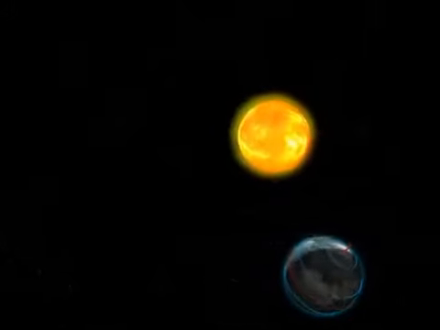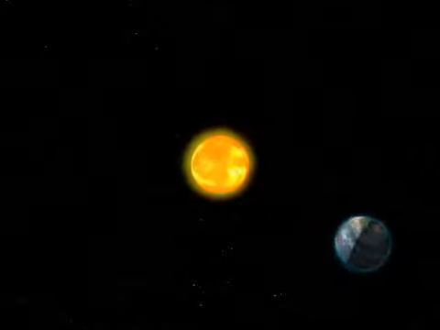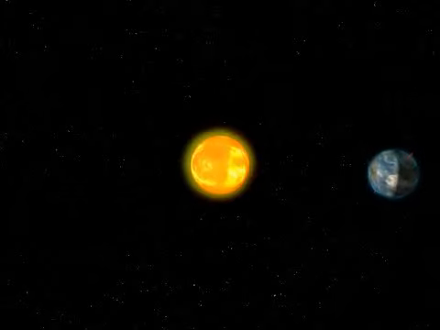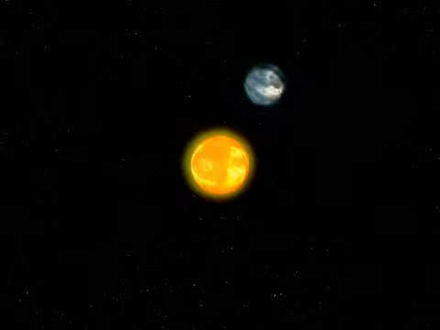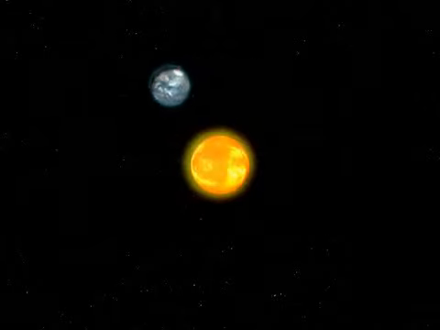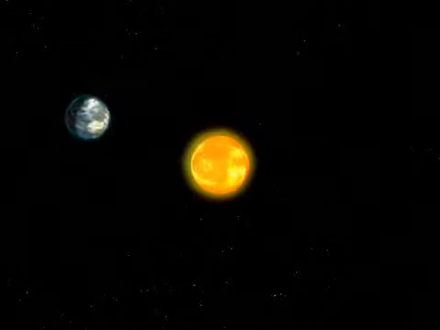The tilting of the axis results in direct sunlight falling on different places during different seasons. This causes variations in the duration of days, nights, and seasons.